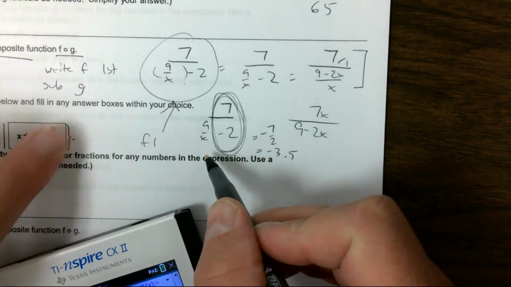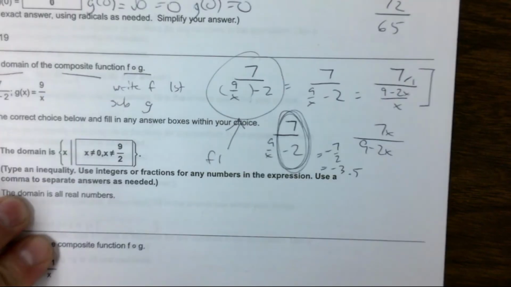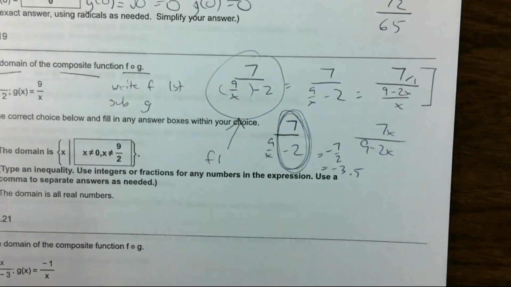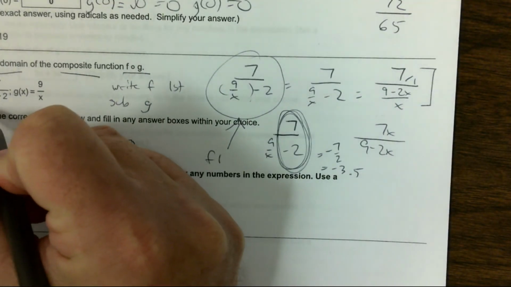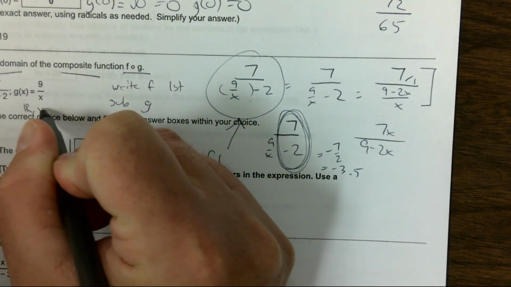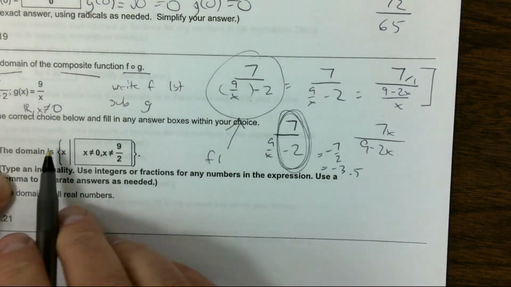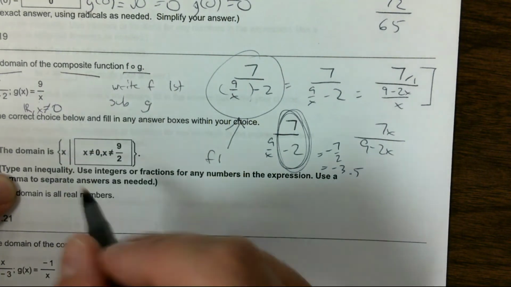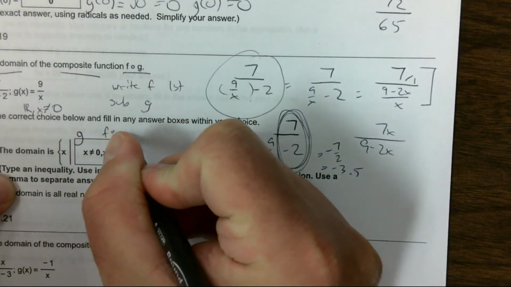And then, like we said in the notes before, if you're doing your domain of each of these, the F domain would be all reals x not 2. The G domain would be all reals x not 0 because of that. But since we're doing F circle G, we have to say this is from the G domain and this is from the F circle G domain.